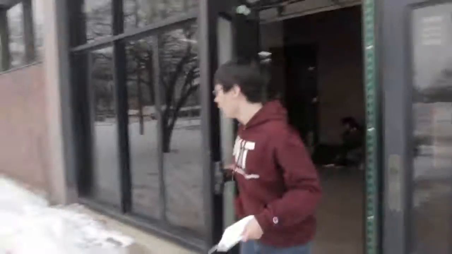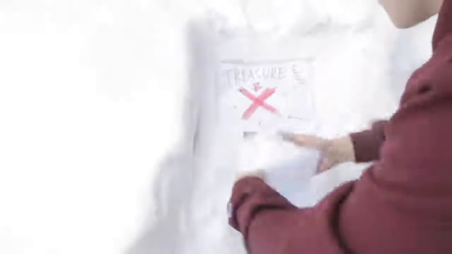Alright, I found the path. Now, I definitely know where the treasure is. Okay, time to get the treasure. There it is. It's the treasure. Alright, let's dig this up.